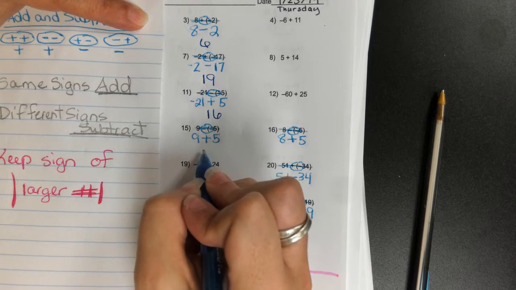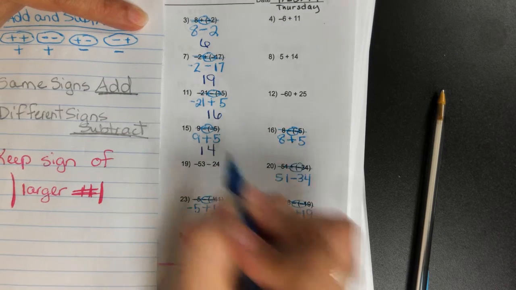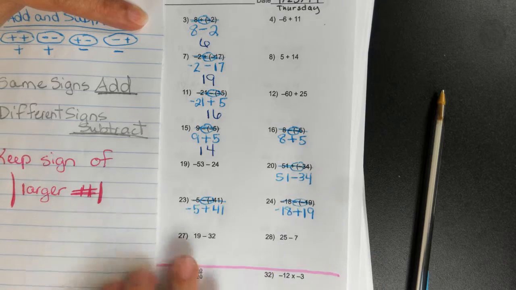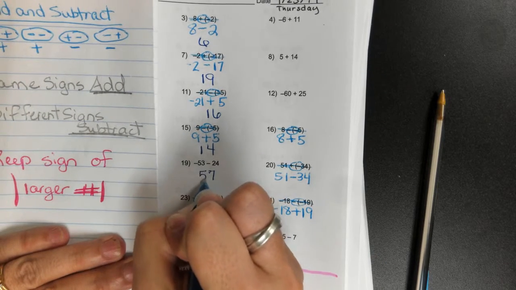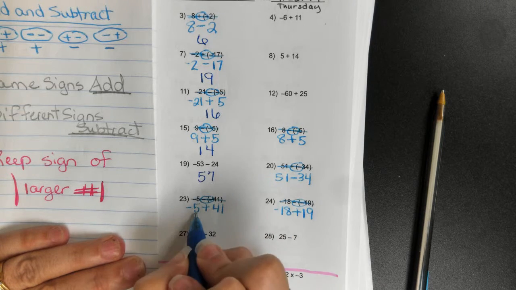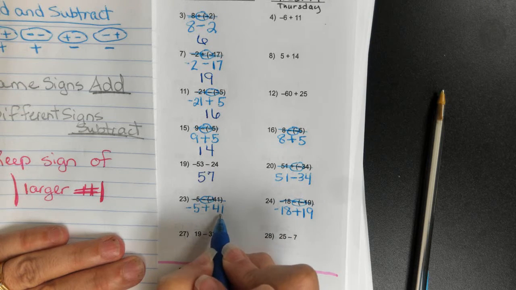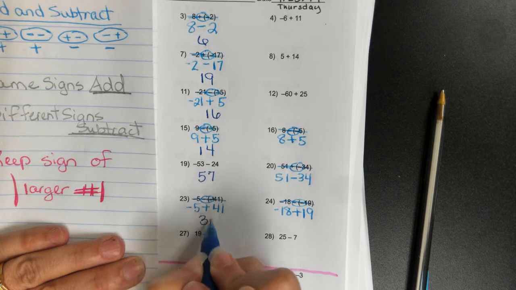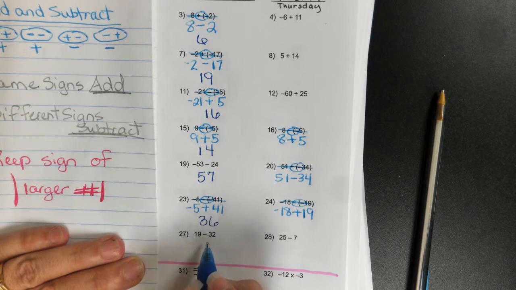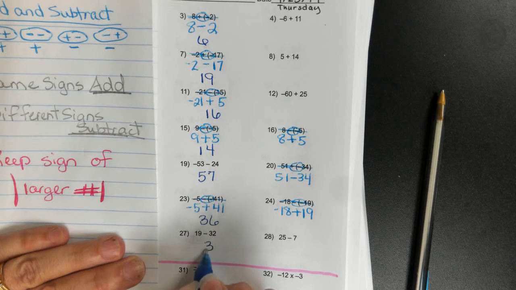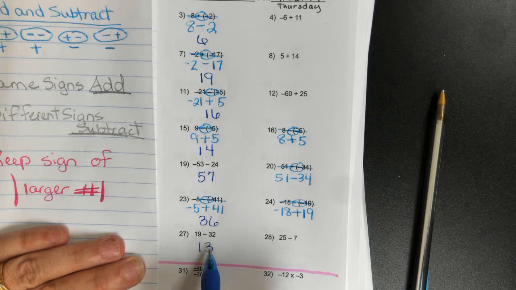Okay, same signs add, same signs add. Let's see, different signs subtract. 36. Okay. Different signs subtract. Let me make sure. 12. Yes, okay.